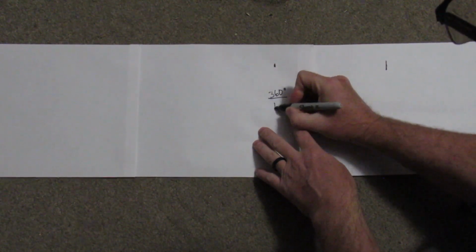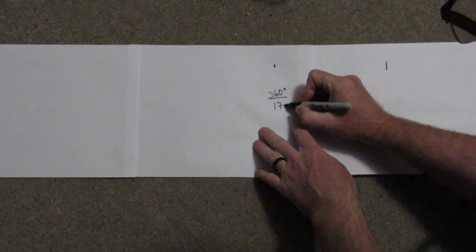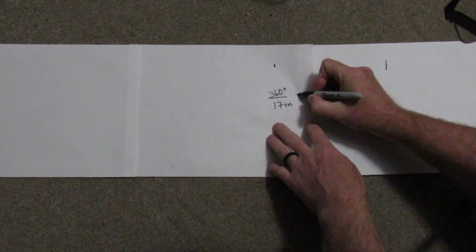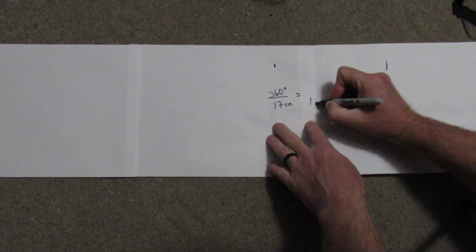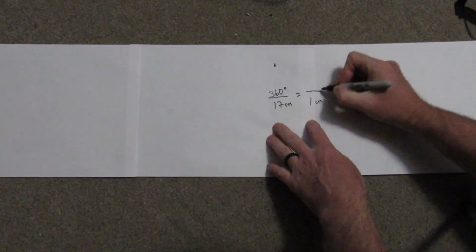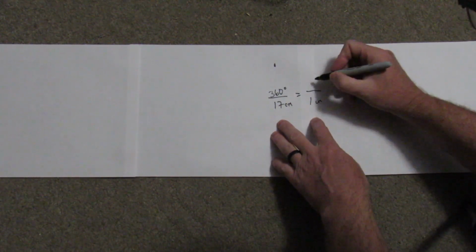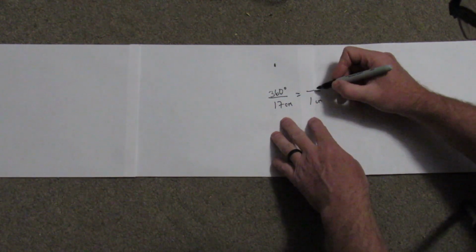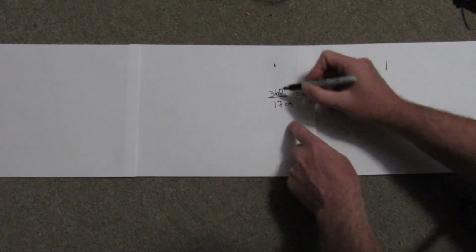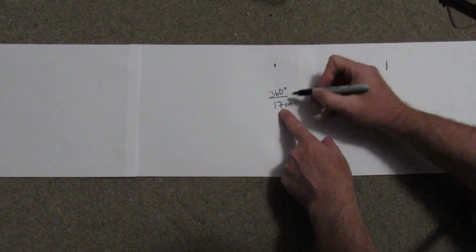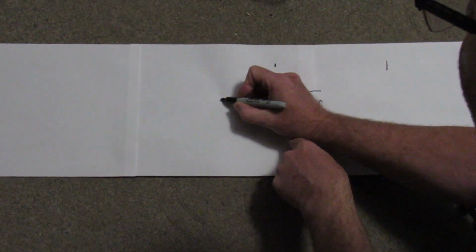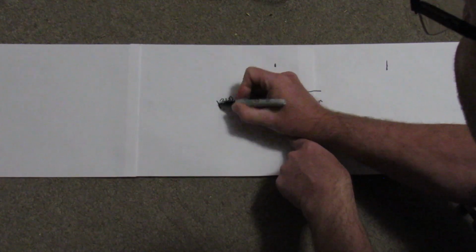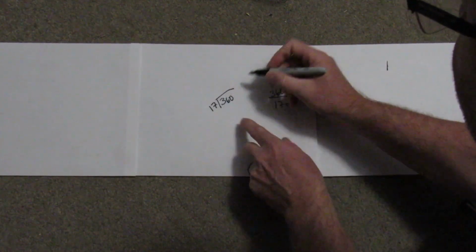To do that, it took me 17 centimeters. Now, if I wanted to find out how far to go 1 centimeter, I just have to do the math here to find out how many degrees. And believe it or not, it's not tough. Divide 360 by 17. So 360 divided by 17.